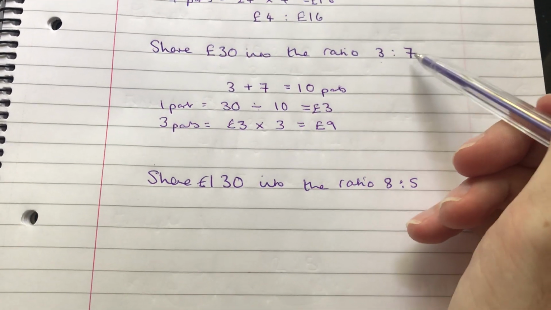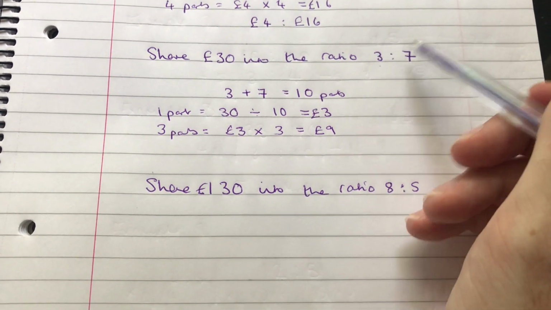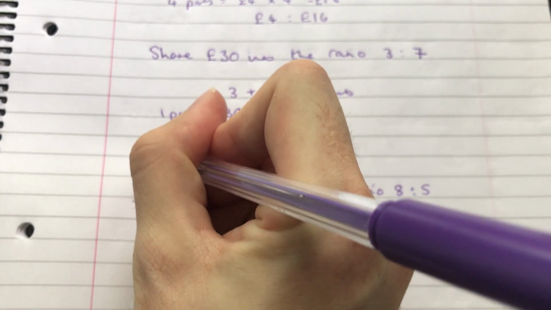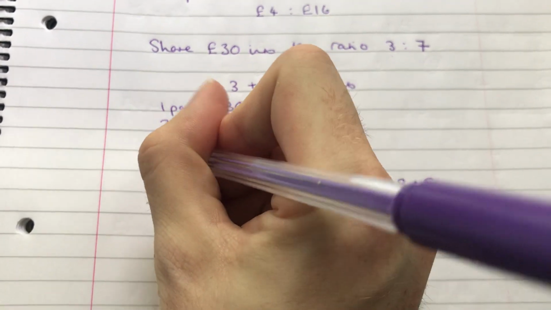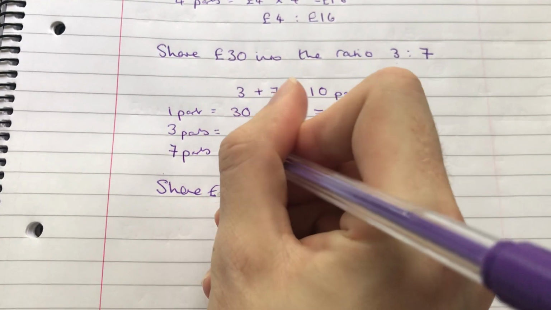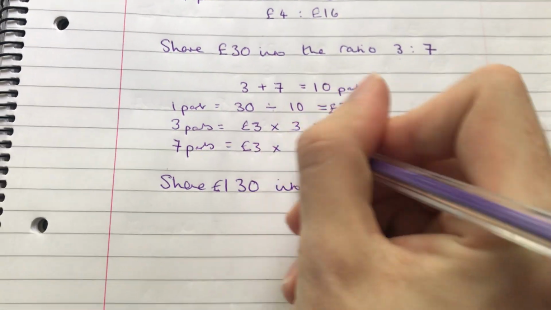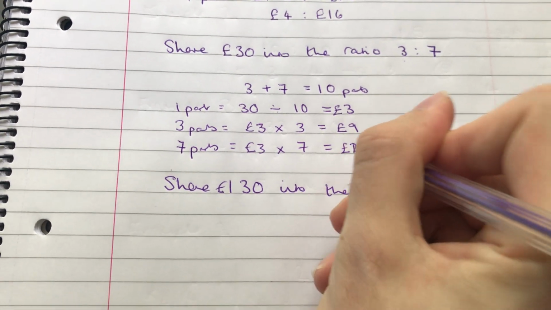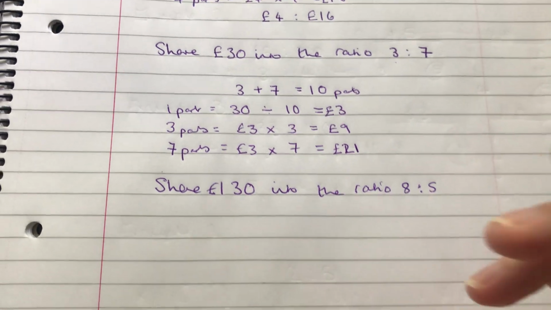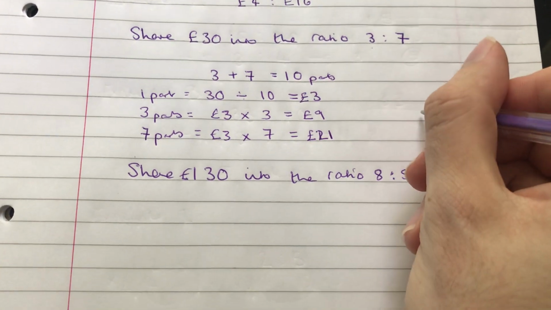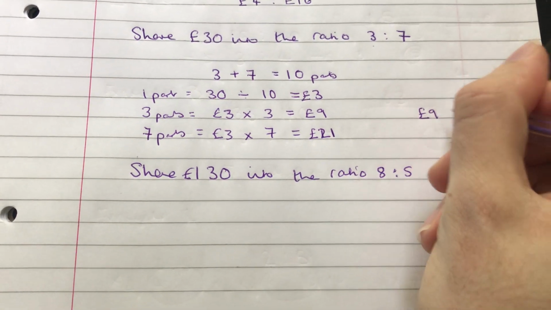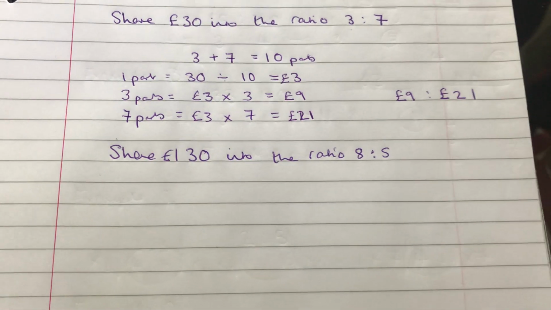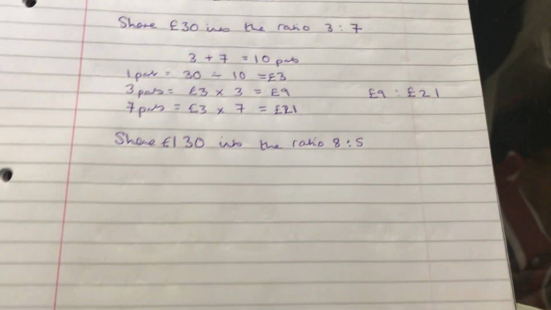Now we need to get our 7 parts. So to find 7 parts, we need to multiply our 1 part by 7. So our 1 part is £3. We multiply that by 7. So we get £21. So we can then write this in the ratio £9 to £21.